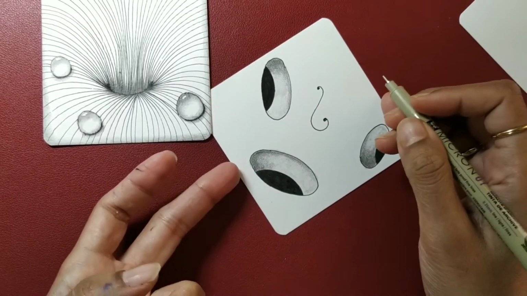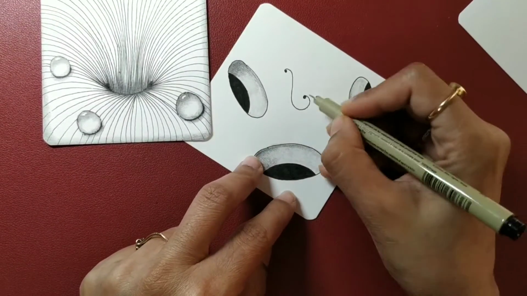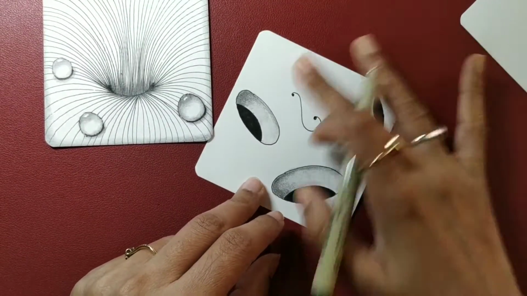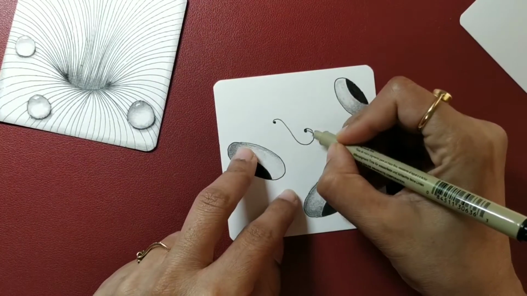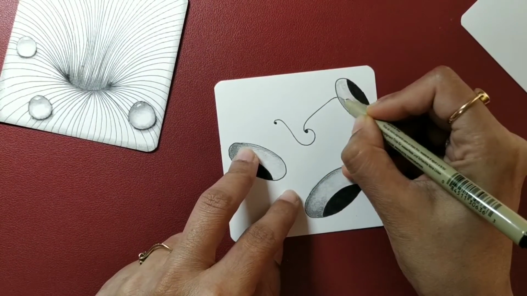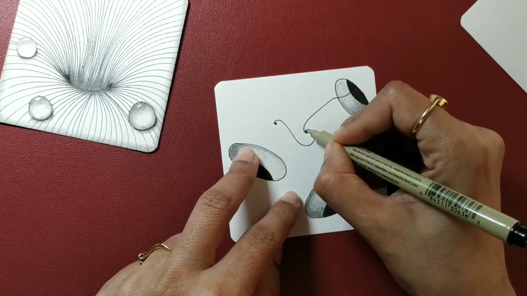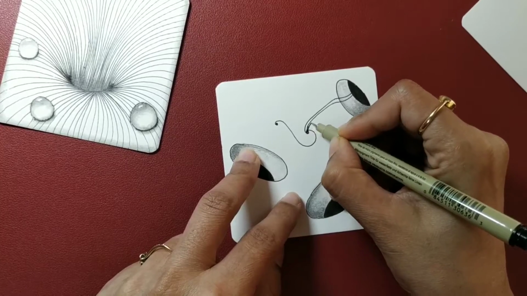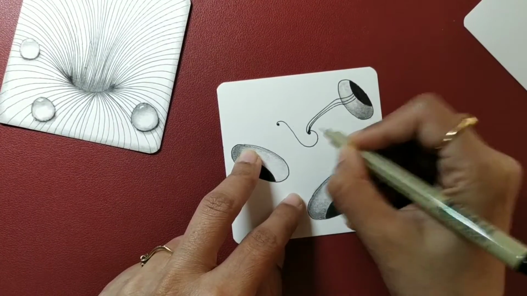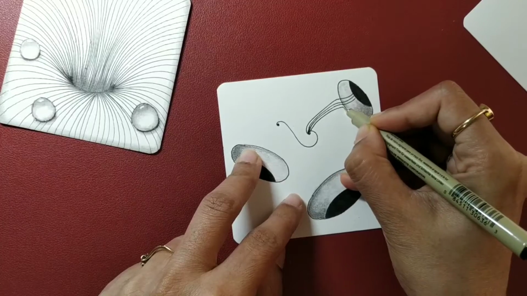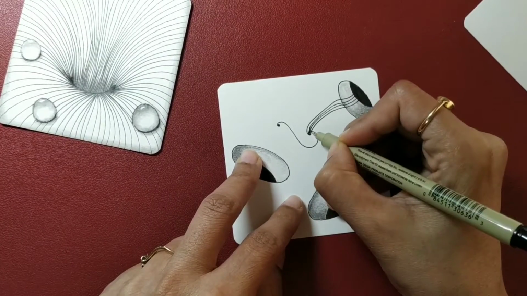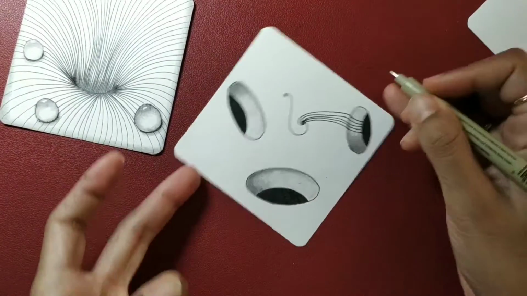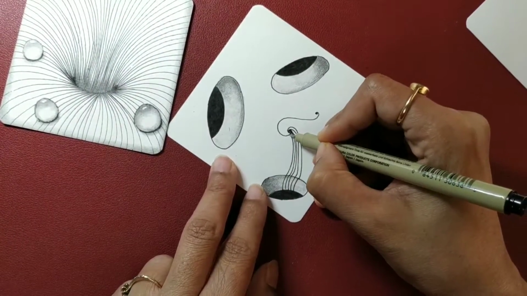Now let us start with the lines again. So what I'll do here is, wherever the lines are crossing this hole, I'm going to bend it a little. Small little exercise. Again, just like they are flowing inside.